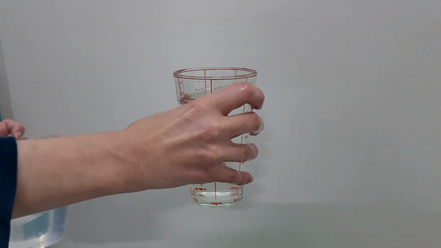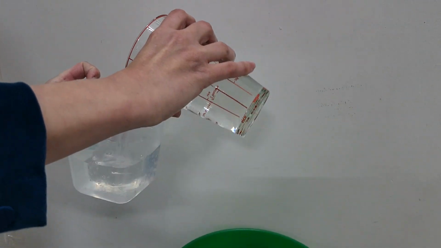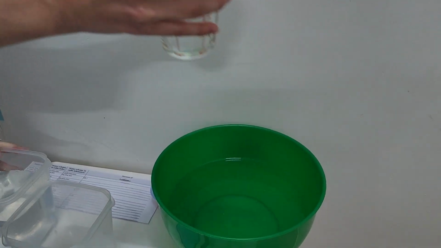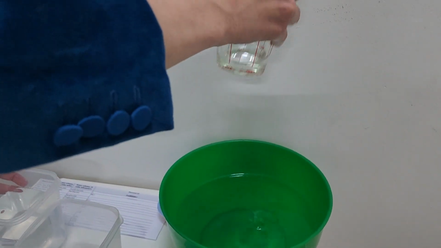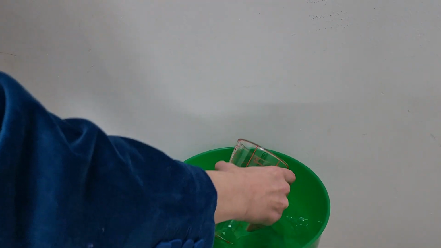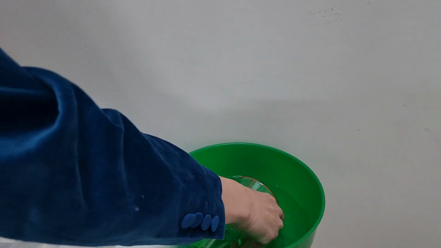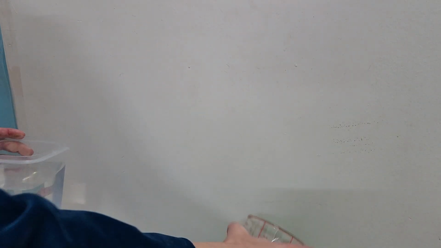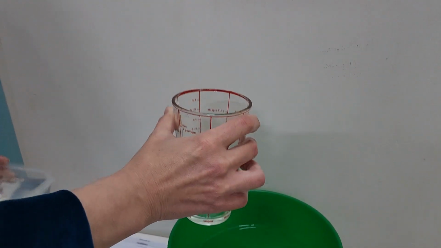And 400 plus 400, can anyone tell me what that equals? You got it, that's 800. Okay, and then we need a little bit more. This is 970, so I need 170 more. You've got it. So I'm gonna fill up to, get that one. Okay, so there's about 170 more, and that's gonna go right to the top.